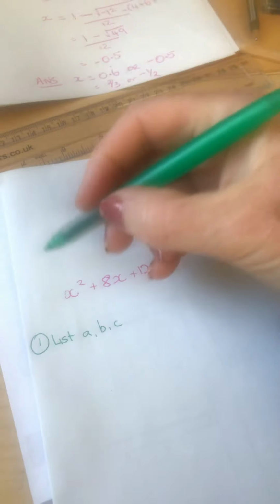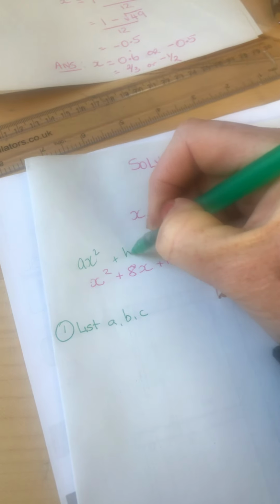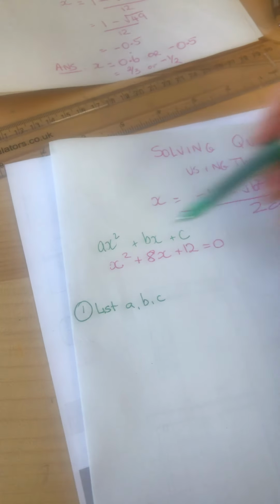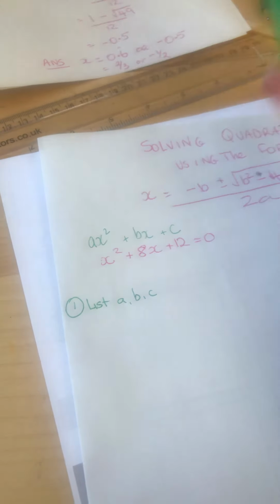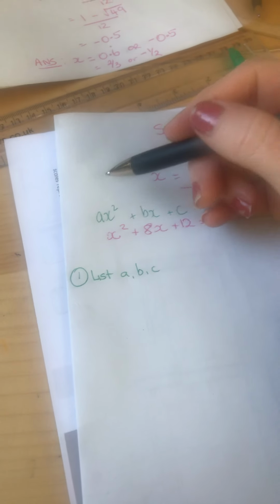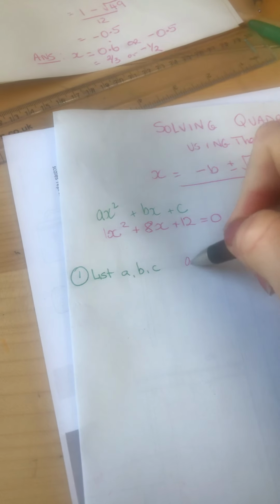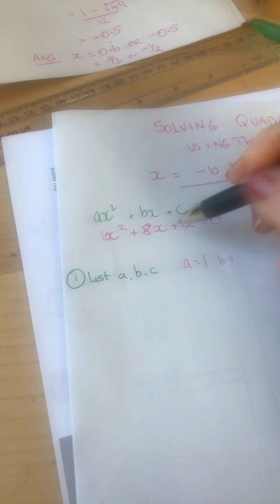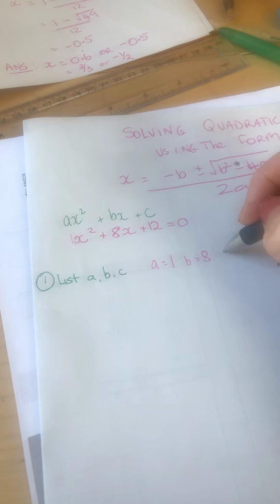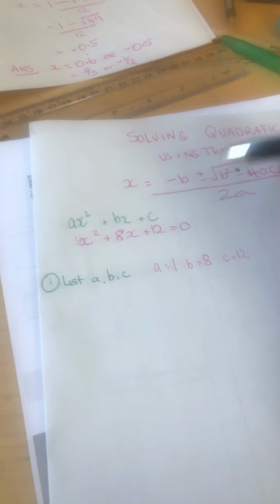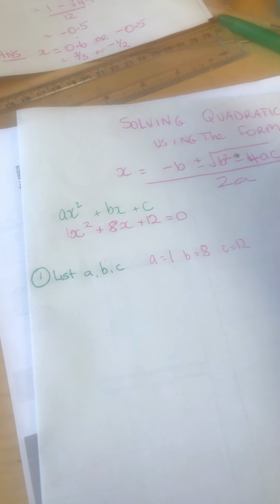So in this particular one, the ax squared plus bx plus c. That's how it works. So the a is the value in front of the x squared. Now in this case, it's a 1 because there's nothing actually there. So how many x squareds do we have? Well, there's only one of them. So the a is 1. b is in front of the x. So b in this case is 8 and c is 12. Be very careful if these numbers are negative. So if there's a minus there, you need to say that it's negative 8.